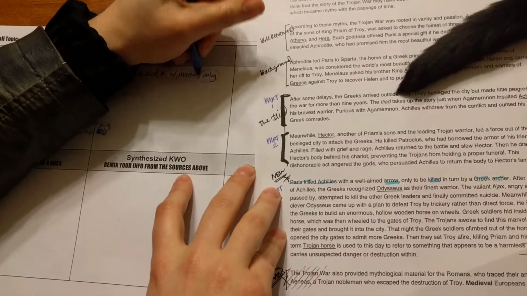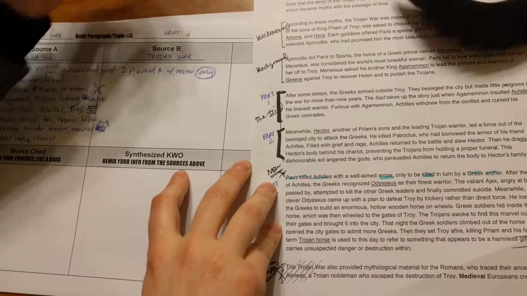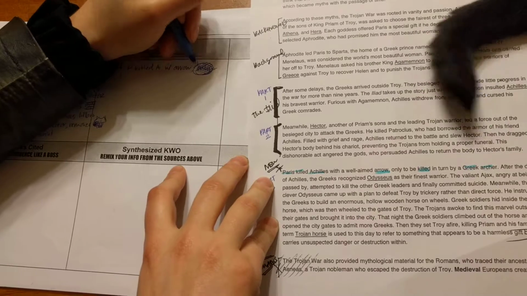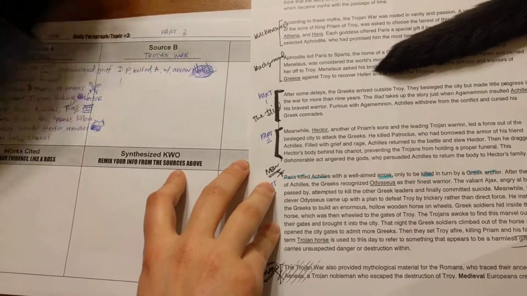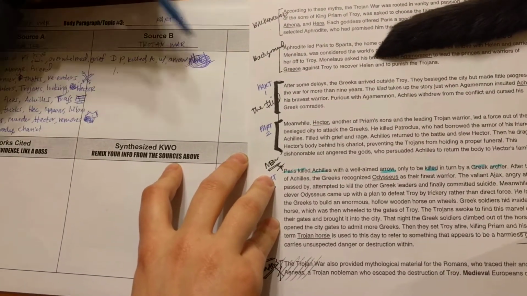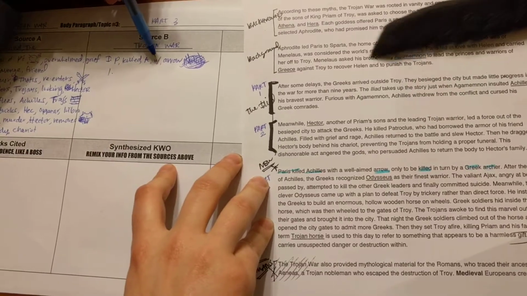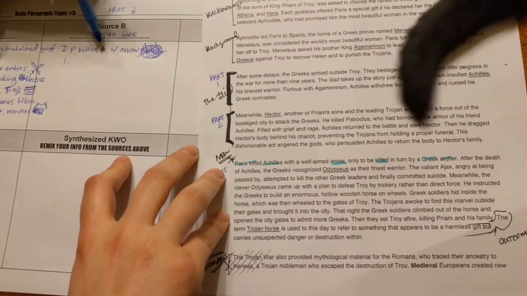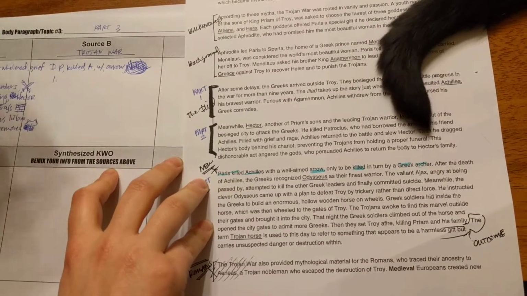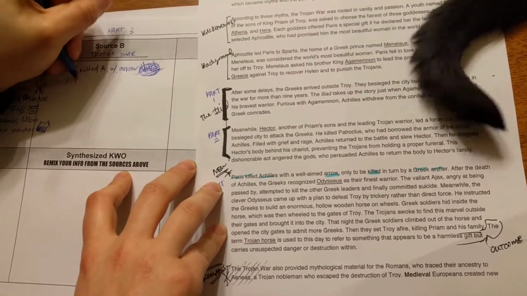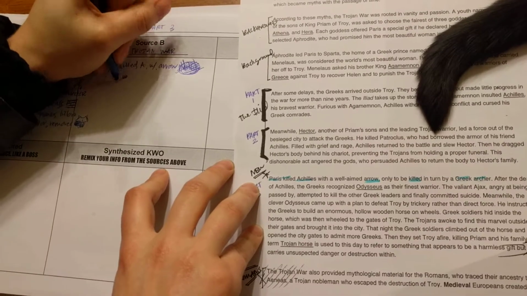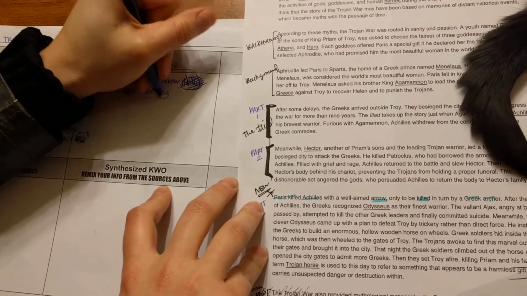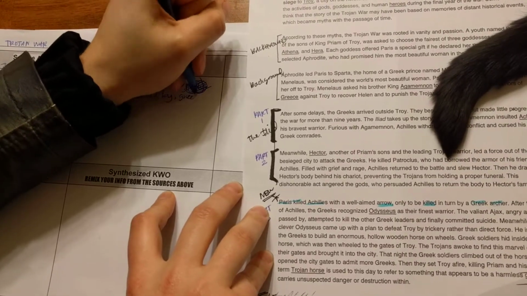Yeah, I don't know. We got a transition here. So maybe I'll just roll on to the next line. Yeah, I'm going to get rid of that and add a transition later because I feel like I'm getting too close to the original sentence. So I'm just going to scribble and try again. So Paris killed Achilles with an arrow, and Paris was killed by a Greek archer.